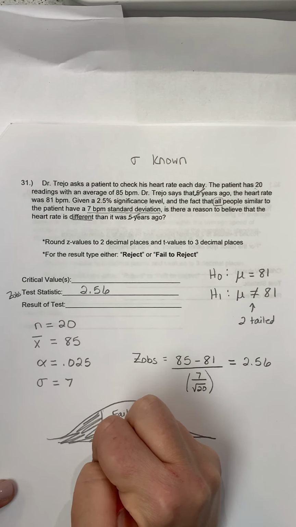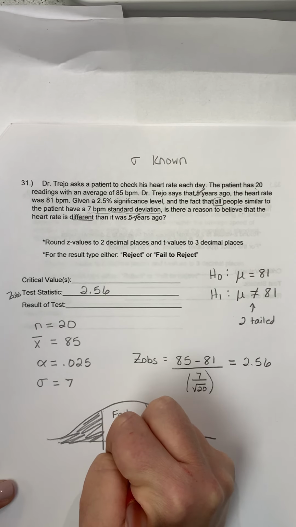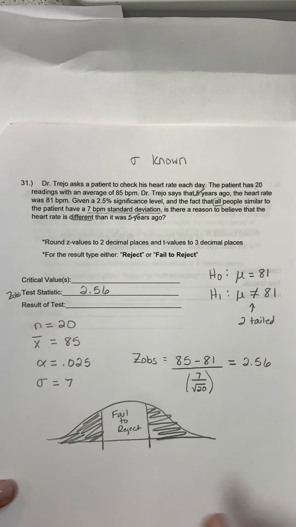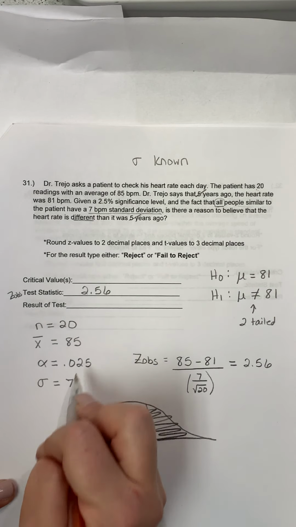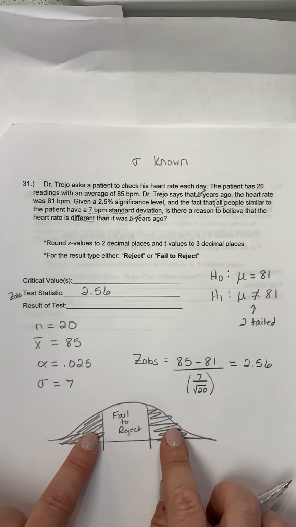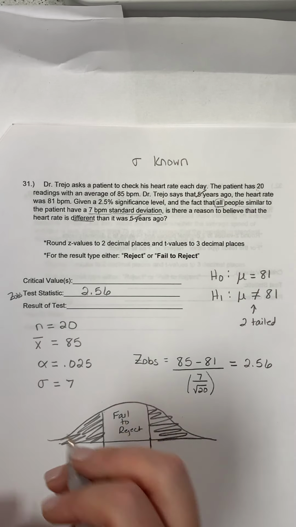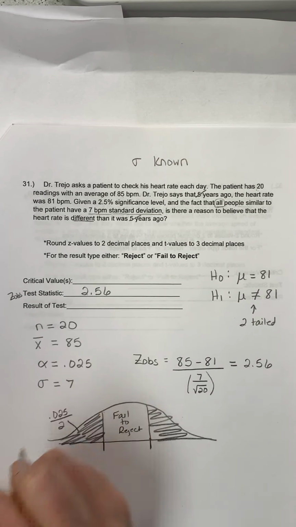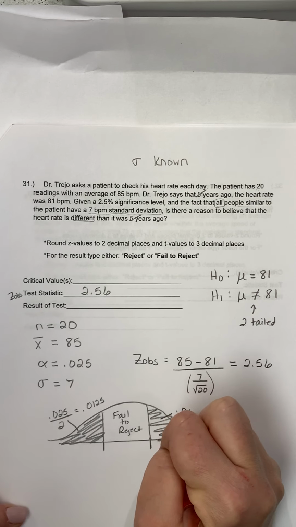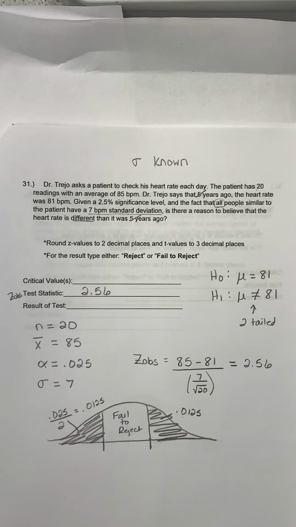This is our fail to reject region. Okay, all right. Now we need the critical value. Remember, this alpha is this shaded region, but there's two regions. So we're actually going to take our alpha and divide it by 2, so that when we do that, we get 0.0125. That's what we're dealing with for our alpha. We had to divide by 2 because it was a two-tailed region.